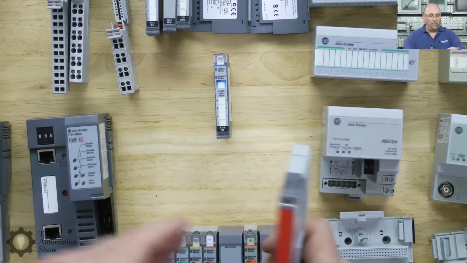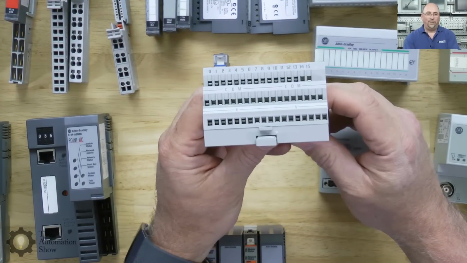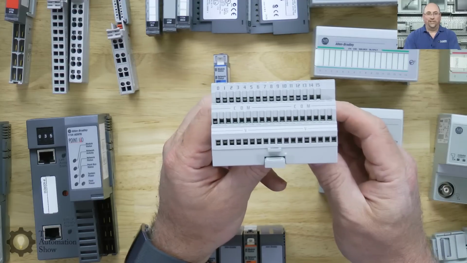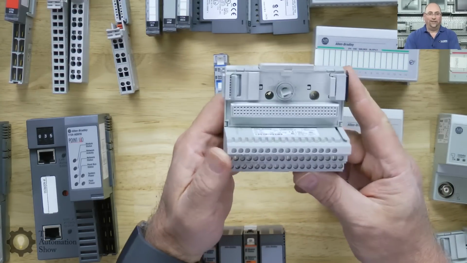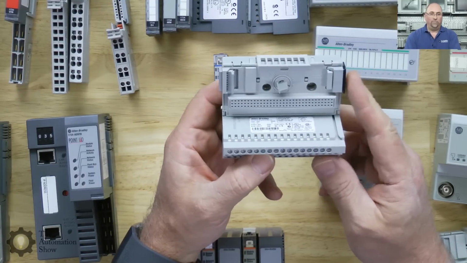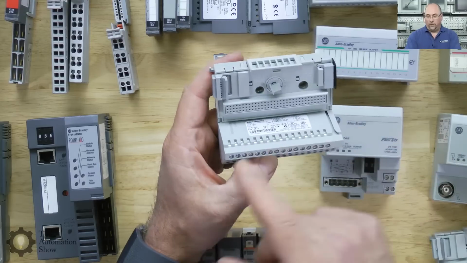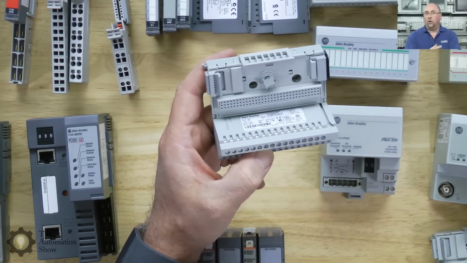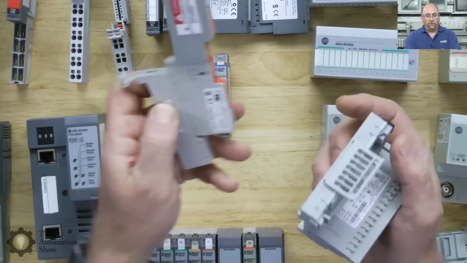Now, that's not a problem with Flex-IO. If we look at something like a TB3, right? I got like 50 plus terminals there, and so I can land everything I want right on that terminal block, which is really cool. And there's no power bus. The only bus on the Flex-IO is the bus for the actual electronics, the power for the modules themselves. Whereas with the Point I/O, there's also the field power bus.